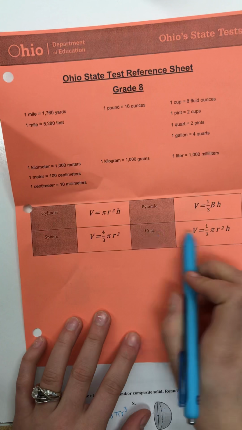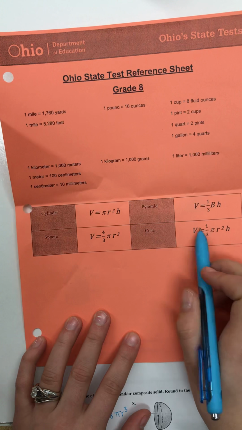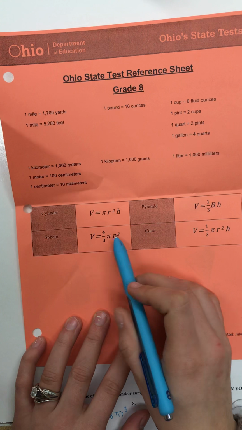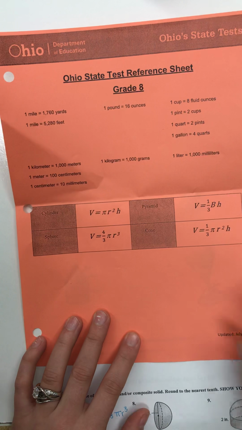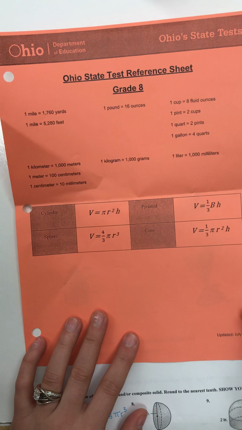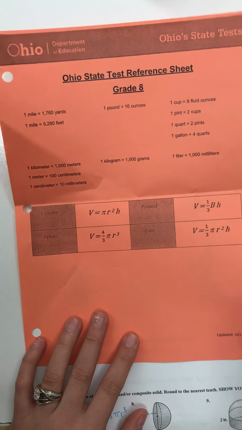In sections 8.2 and 8.3, we talked about the volume of cones and spheres. If you take a look at your reference sheets, the volume of a cone formula is at the bottom right, and the volume of a sphere is at the bottom left. You can utilize this sheet on your homework, on your tests, as well as on the AIR test. So do not memorize these formulas.